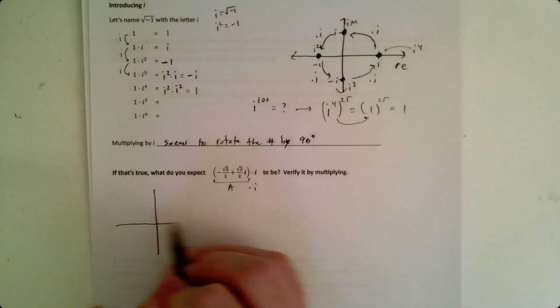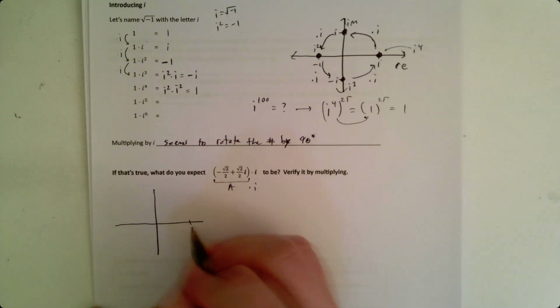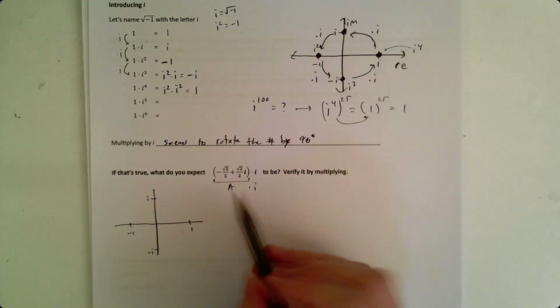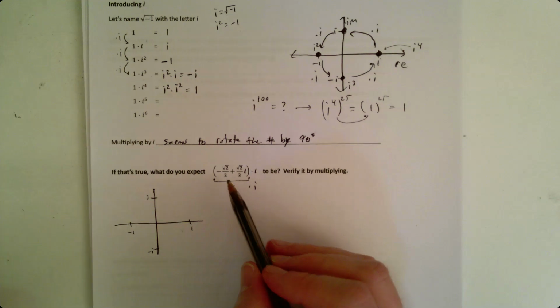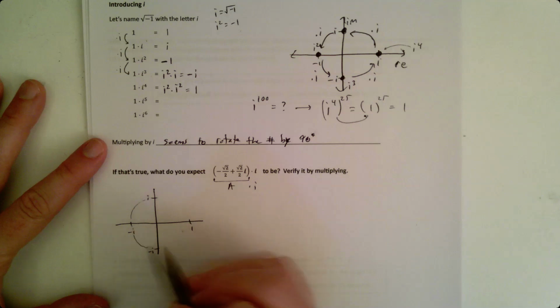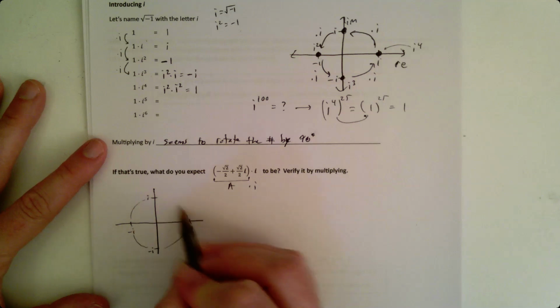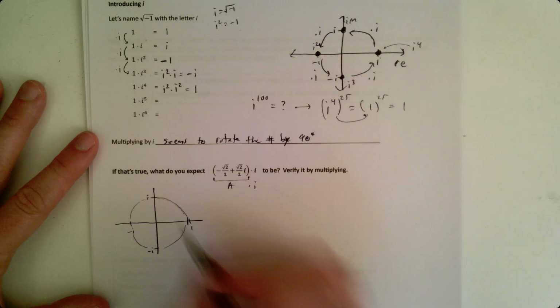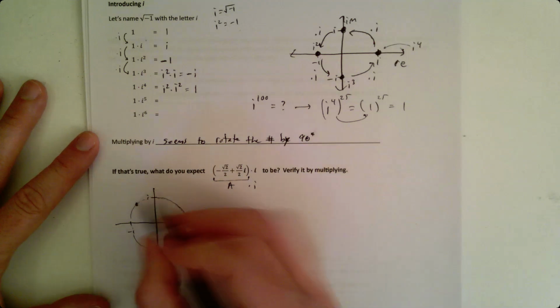First, let's decide where a is on the complex plane. So here's i, here's negative i. You might recognize this as a point on the unit circle. The unit circle is just a radius 1 circle, so there's nothing stopping us from drawing a circle on the complex plane whose radius is 1. And this point would be about here.